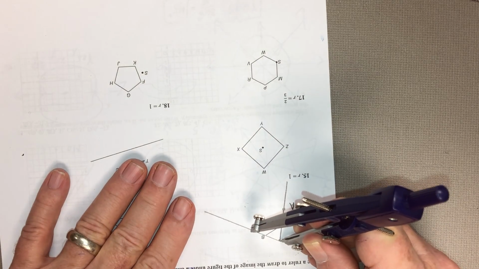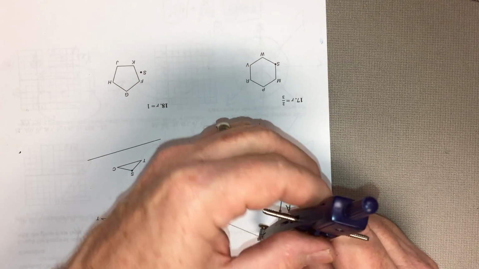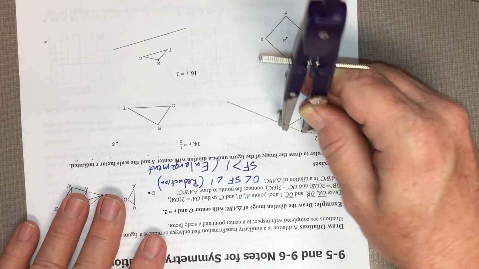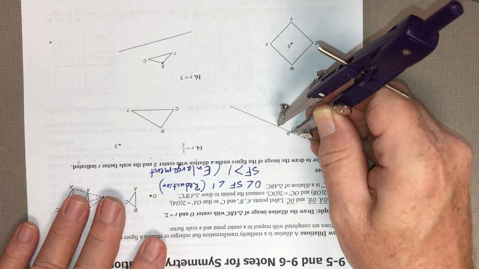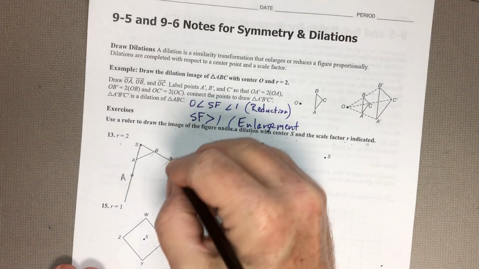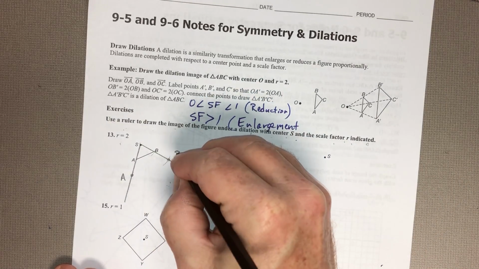It really doesn't matter. All right, if I measure the distance from the center of dilation to point B, I measure that distance right there. Okay, and then I mark it off not once, but twice. And that point right there will be point B prime.